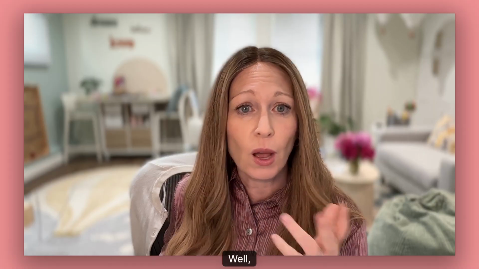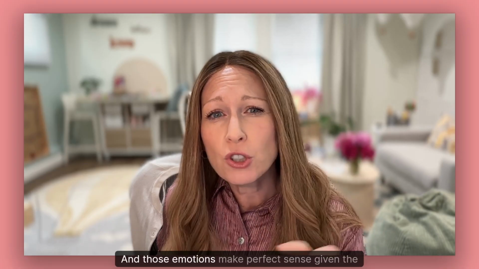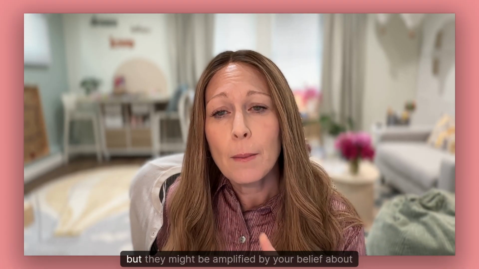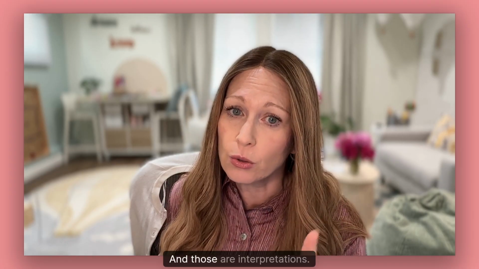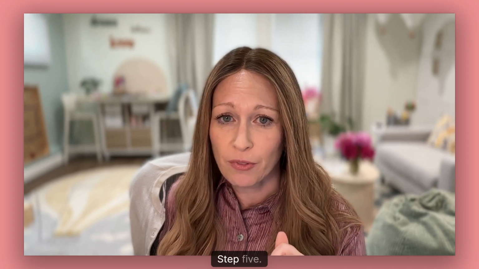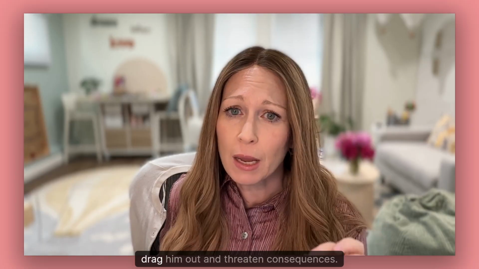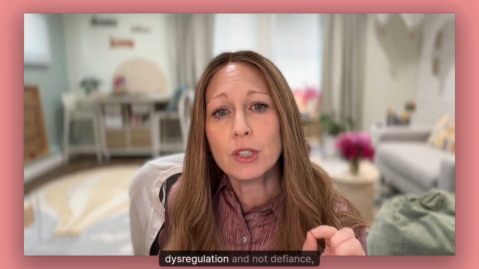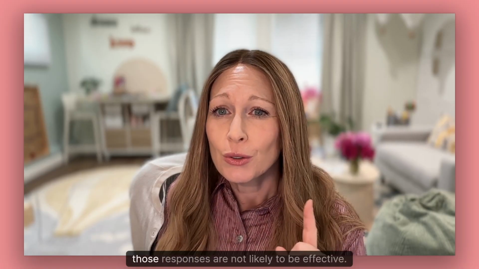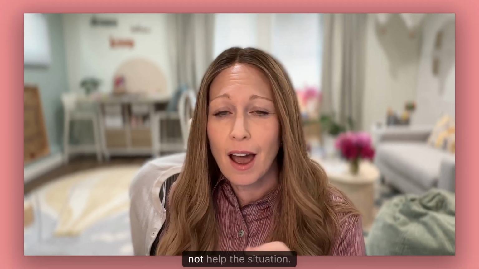Now, step 4, does the emotion fit the fact? Well, you feel frustrated, stressed, maybe even resentful, and those emotions make perfect sense given the context, but they might be amplified by your belief about how he should be handling things, and those are interpretations. What's the urge, step 5, and does it match what's happening? Well, the urge might be to yell, drag him out, and threaten consequences. But if really his misbehavior is stemming from dysregulation and not defiance, those responses are not likely to be effective. In fact, they're probably going to escalate, not help the situation.